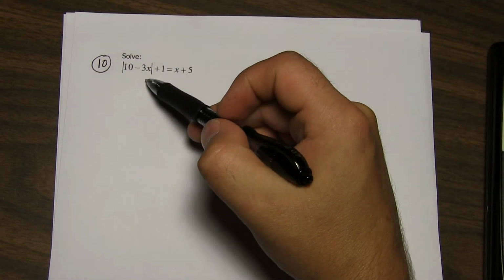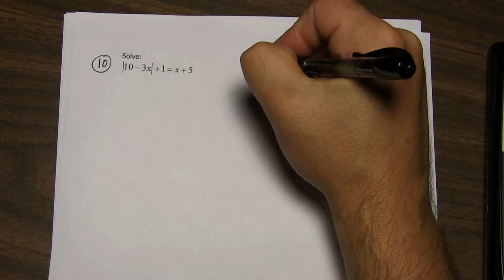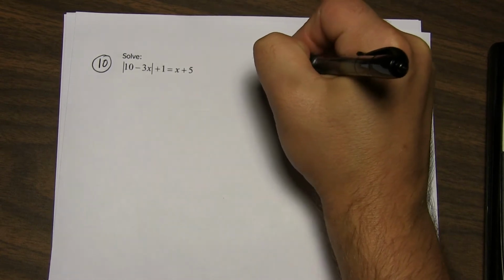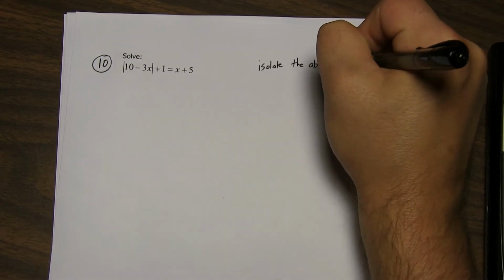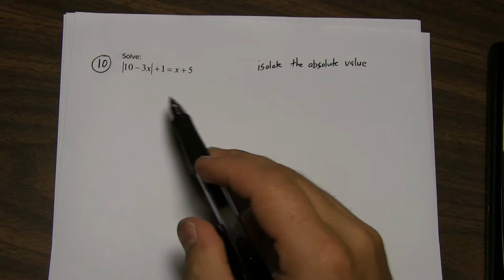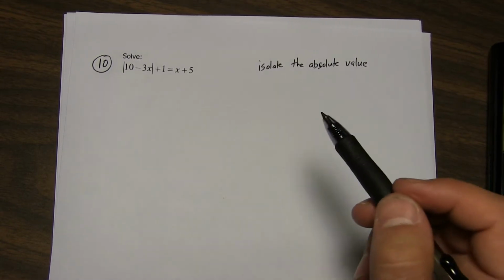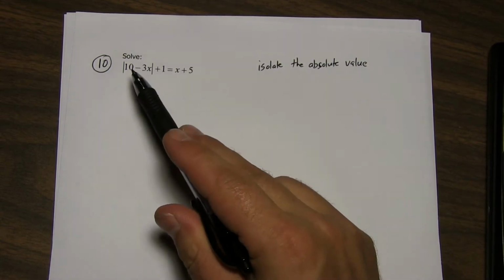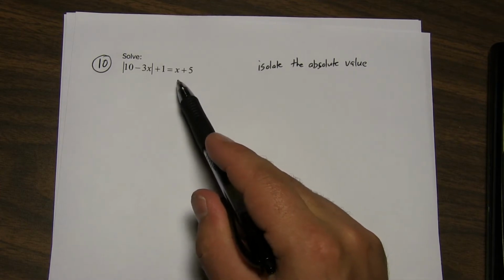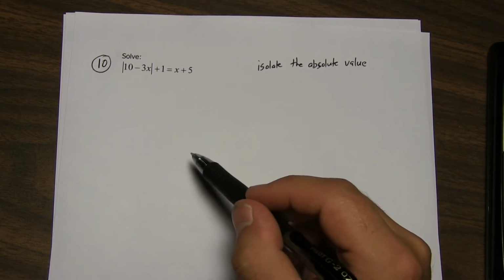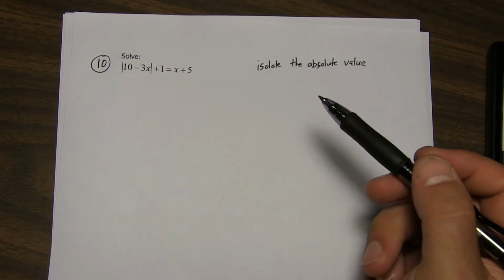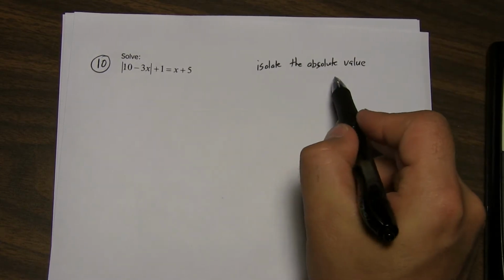On number 10, I see a few things. First, it's an absolute value problem. And our first step in absolute value problems should be to isolate the absolute value. So we're going to try to isolate that absolute value. The second thing I notice is since x is both inside the absolute values and it's outside, there's a potential here for extraneous solutions. So at the end of this problem, we should check and make sure we don't have any extraneous solutions. So back to isolating the absolute value.